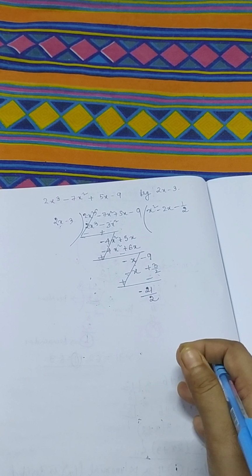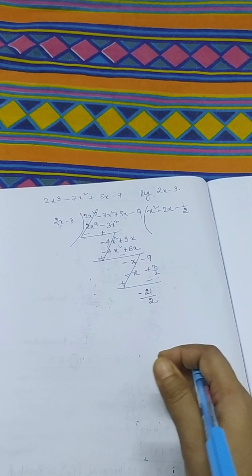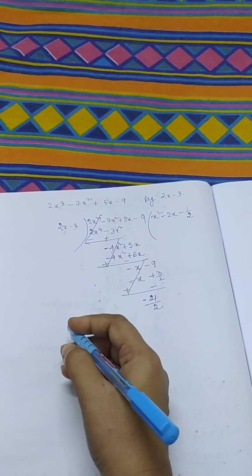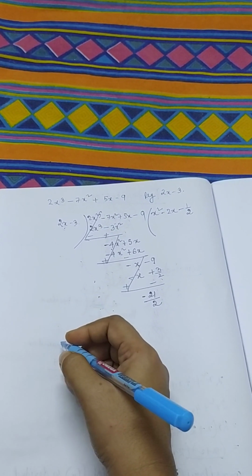Now let's start with some examples so that we can understand it. The first numerical is like this.